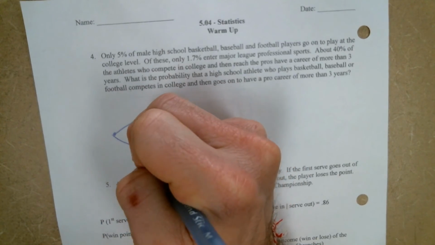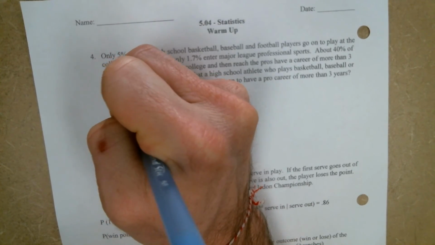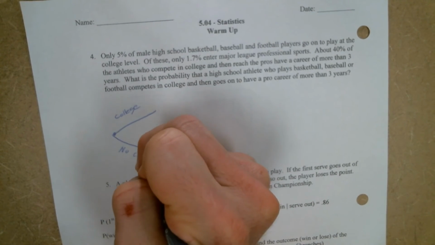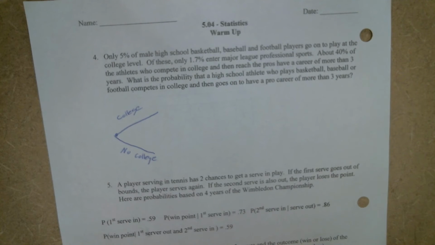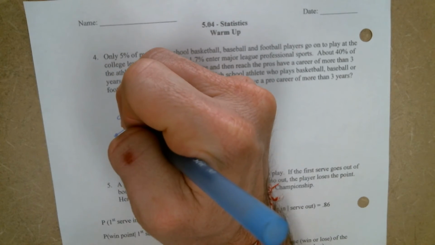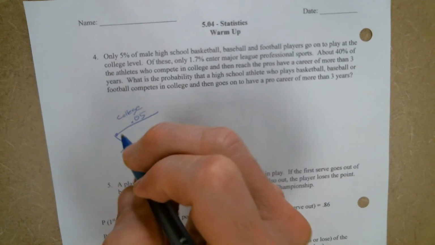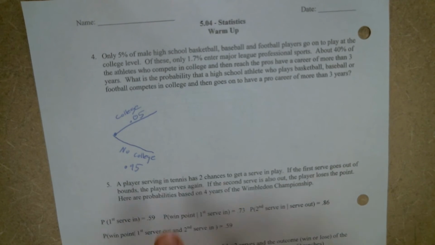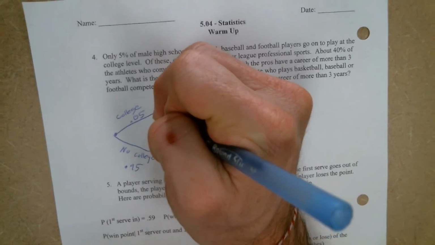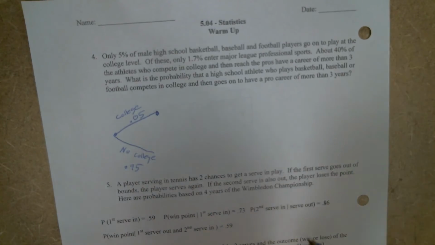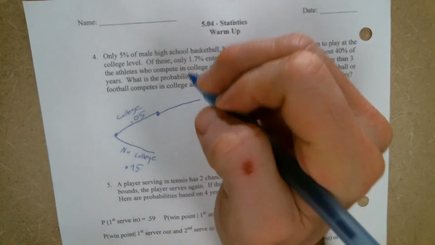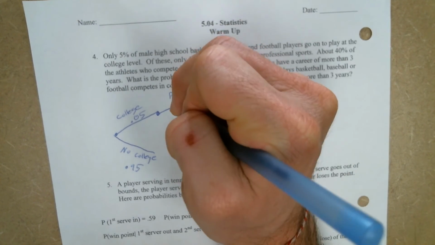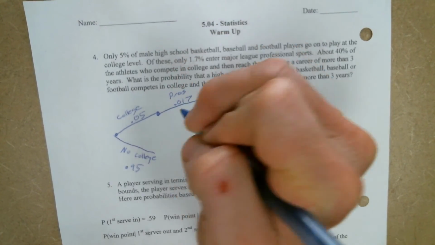So the first branch is college versus no college. They have a 5% chance of going on to college, which means they have a 95% chance of not playing after high school. And this one just ends right here. If they play in college, they have a 1.7% chance of making the pros, so 0.017.